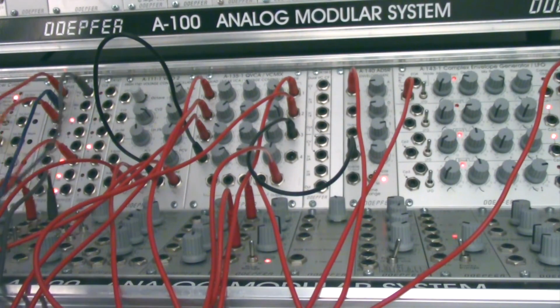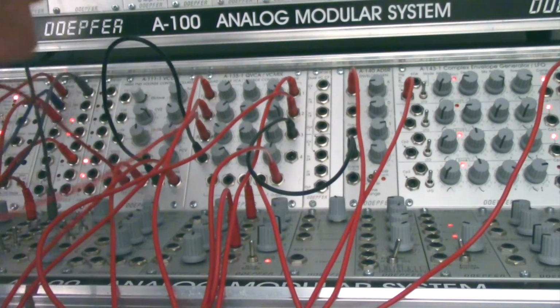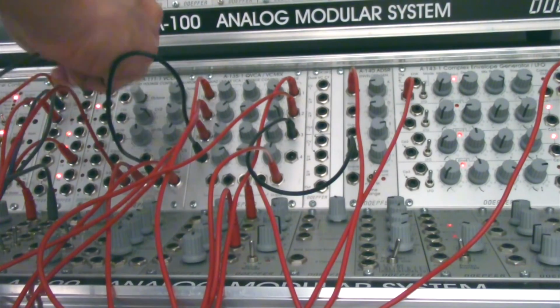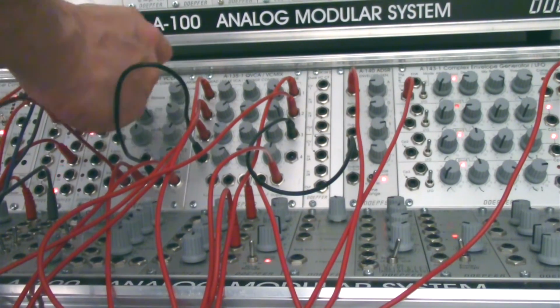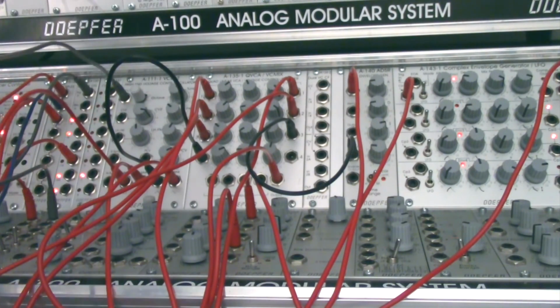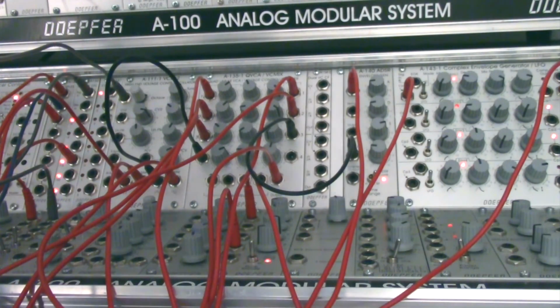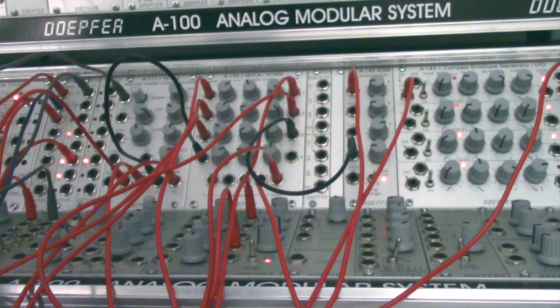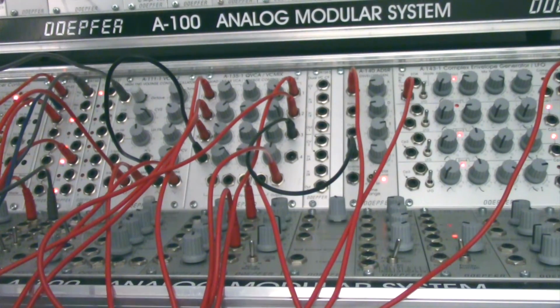Let's go ahead and take our CV out, because I have some CV notes over here. So I want to get a nice little bass line over here, because I have some quantized notes I've been just holding on to for a while. So let's hear that. Kind of like that sound.